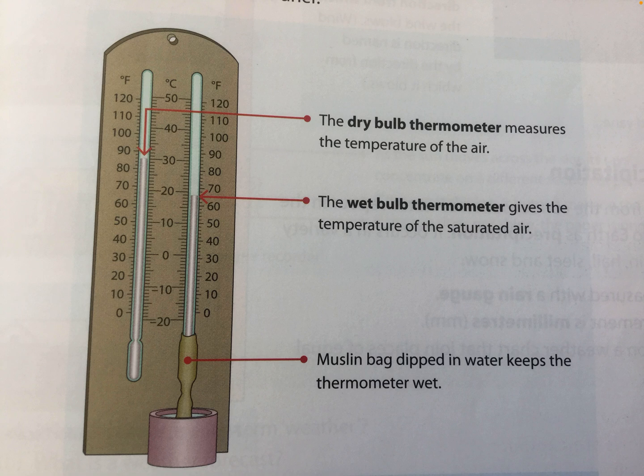Okay, so humidity is the amount of water vapor in the air. How much water can the air hold before it has to form a cloud and fall as rain? So you have two thermometers, dry and wet. The wet thermometer measures the air temperature, but the thermometer is dipped into a little bath of water. That almost tricks the thermometer into thinking that the air has 100% water vapor, 100% humidity. The dry thermometer measures the air temperature.